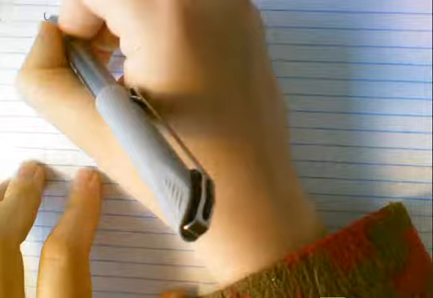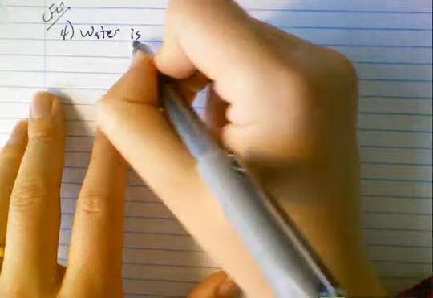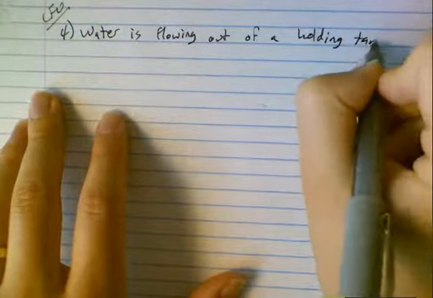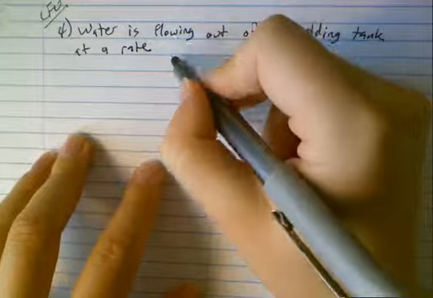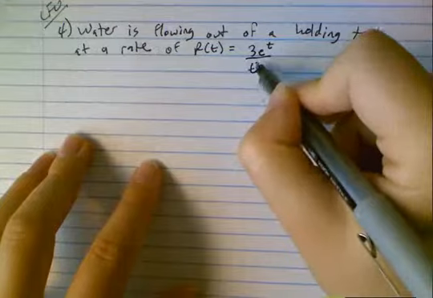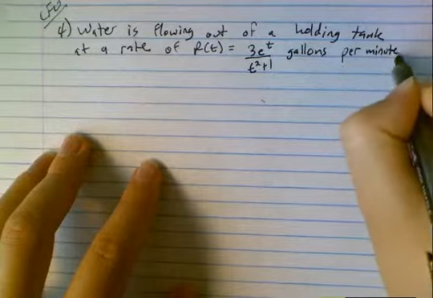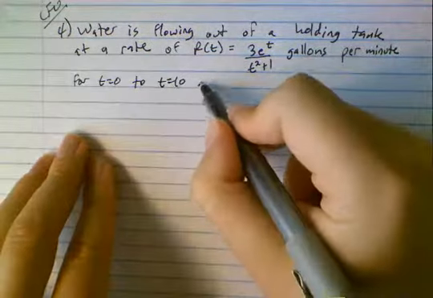Okay, for our final problem, let's do a check for understanding, and then we'll be all done. Water is flowing out of a holding tank at a rate of r of t equals 3e to the t over t squared plus 1 gallons per minute, for t equals 0 to t equals 10 minutes.